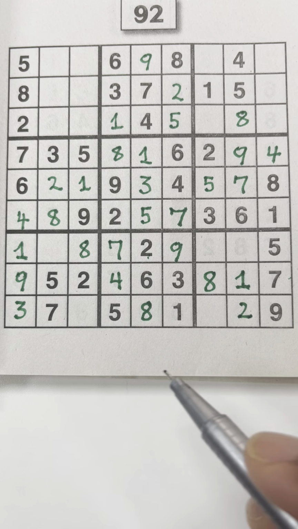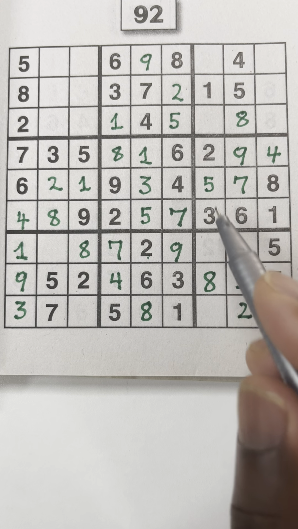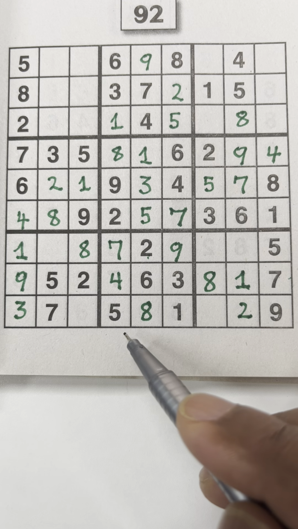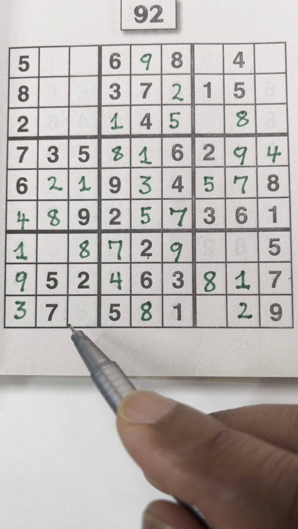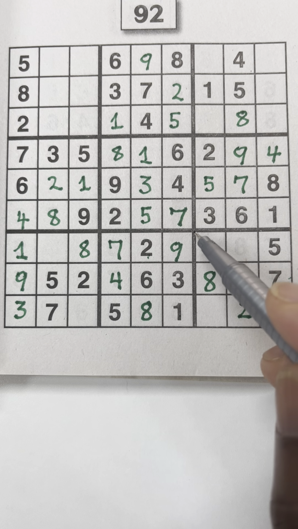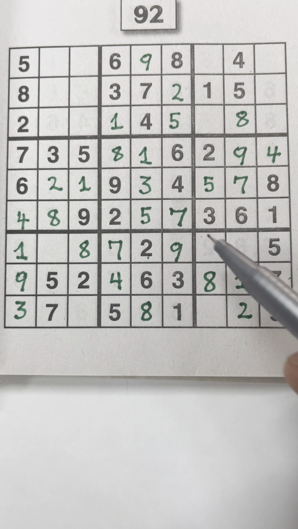We have a 3. We're missing a 4. Do we have a 4 somewhere else? No, we don't have a 4. A 5 we have. We don't have a 6. Okay, that's okay. We'll continue with something else. How about this one now?